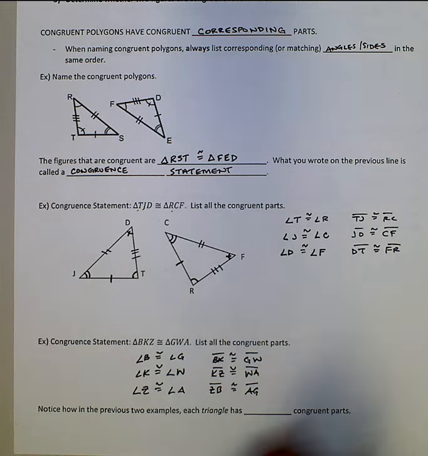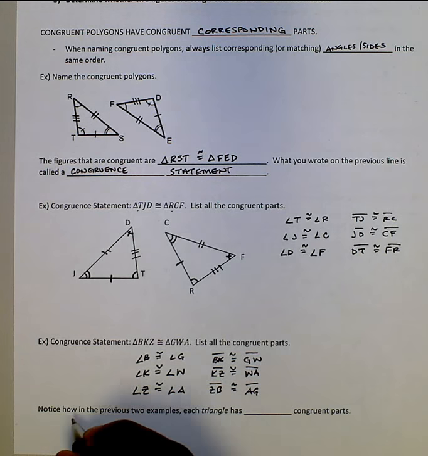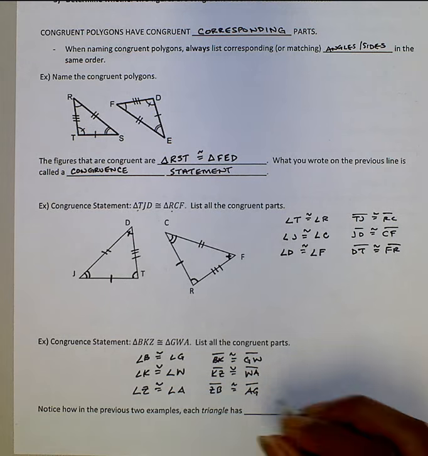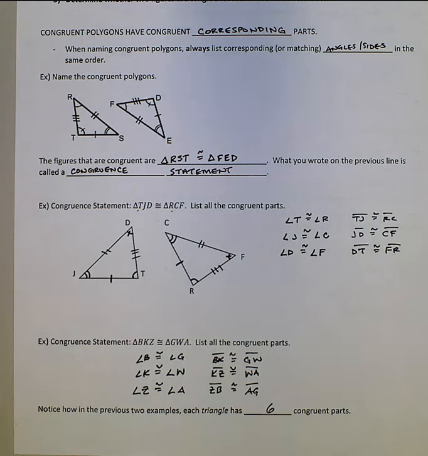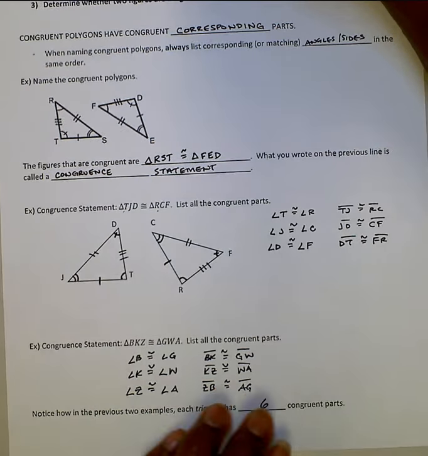Again, our corresponding parts have to be in the correct order for our congruence statement to be true. So notice how in the previous two examples each triangle has 6 congruent parts. We have 6 sides and angles together: 3 angles, 3 sides. And so if we want to say that triangles are congruent, we need to have a way to say that those 6 parts are congruent to each other. Okay?